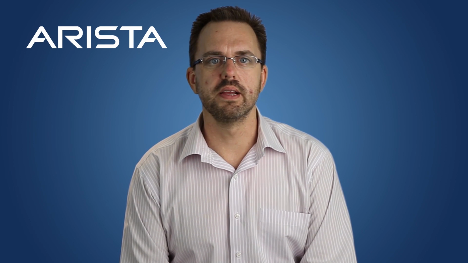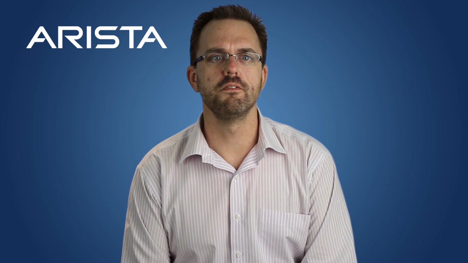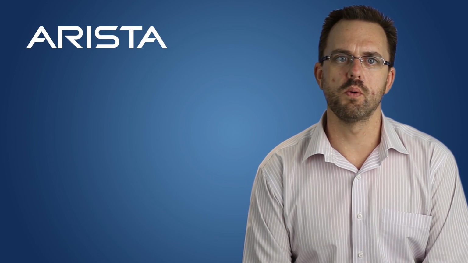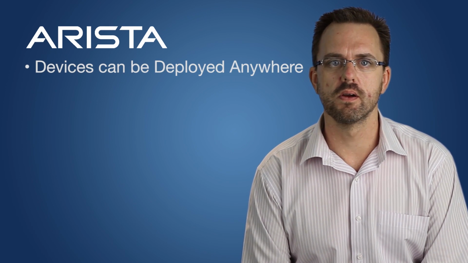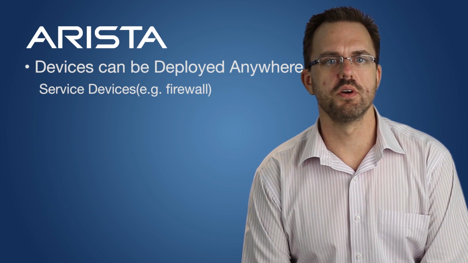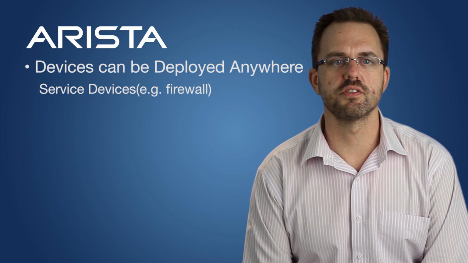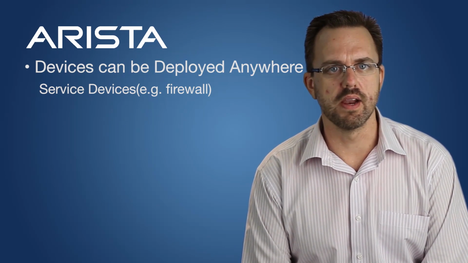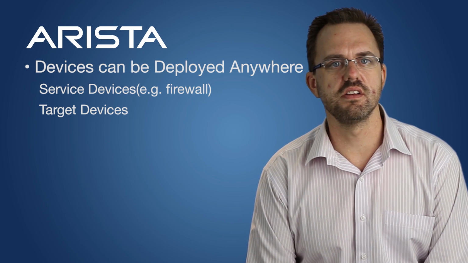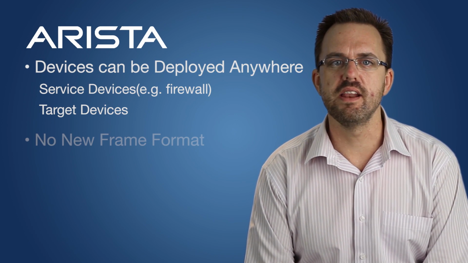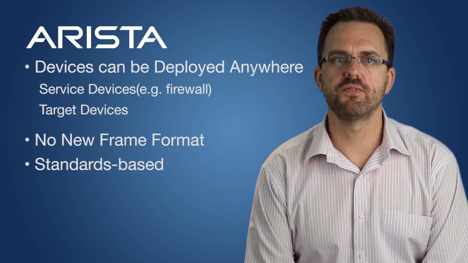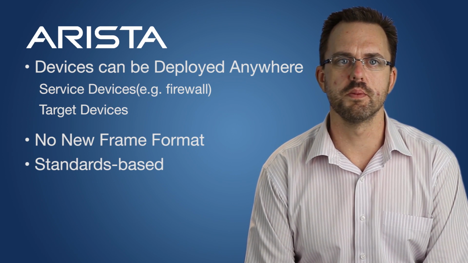Macro-segmentation is about enabling dynamic insertion of services for physical devices and non-virtualized devices. It has the following characteristics. Service devices such as firewalls or load balancers can be anywhere in the network. There are no restrictions or limitations on where the service devices are physically attached. Likewise, devices to which services are targeted can be anywhere in the network. We can insert service devices into the path of traffic without requiring any new frame format, protocol, or anything that is proprietary. Standards-based forwarding is used to stitch service devices into the path of traffic.